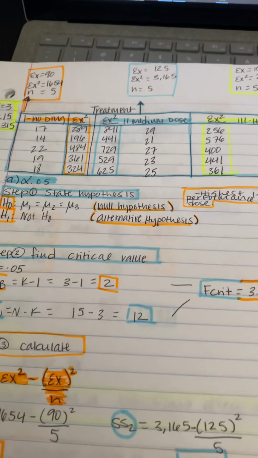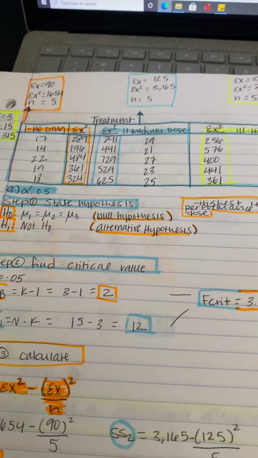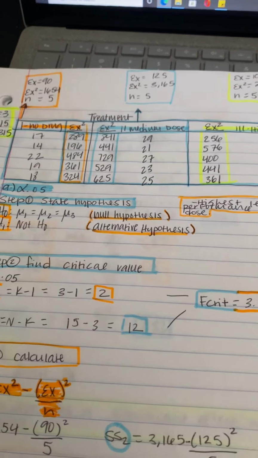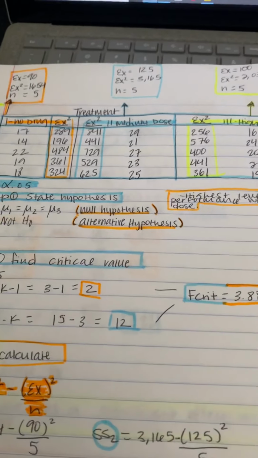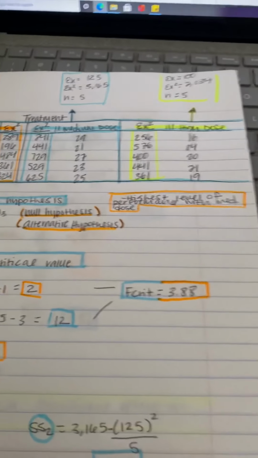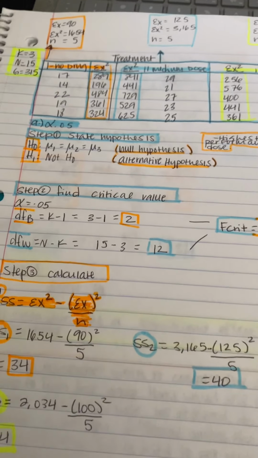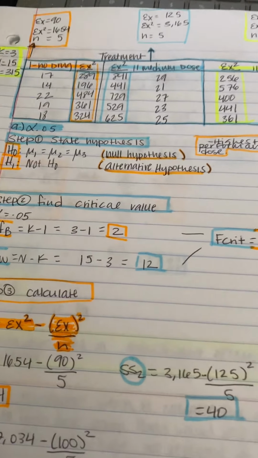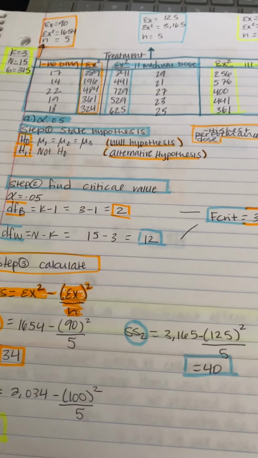H1 is saying not H0. This is saying that there is a significant effect that the dosage of drugs has on performance. This is our alternative hypothesis. So then we would move on to step 2 and we would try to find the critical value. Also to note that these are the same type of steps that we've used in other hypothesis tests.